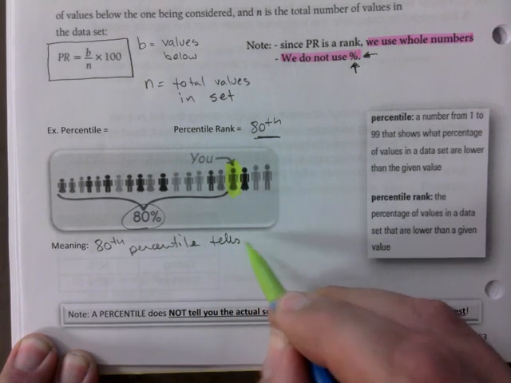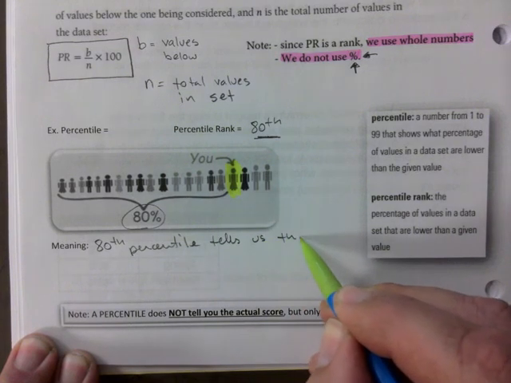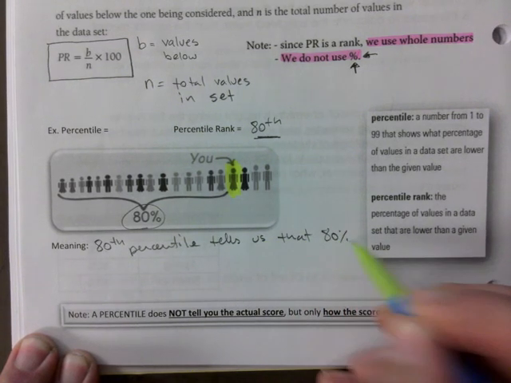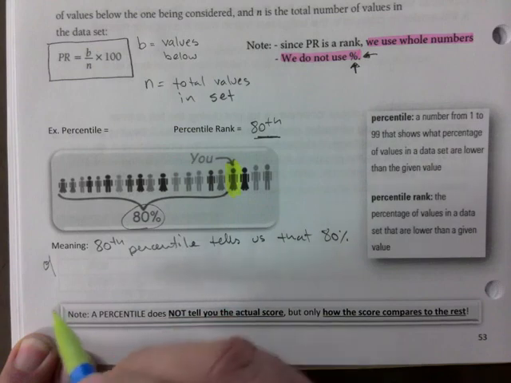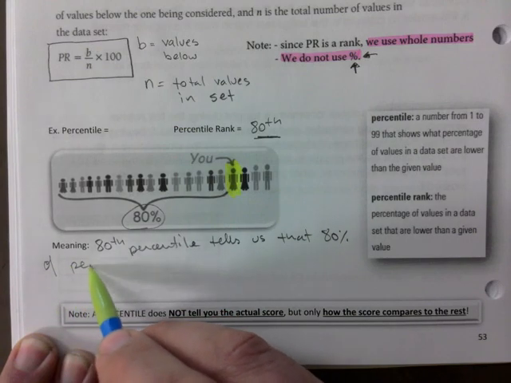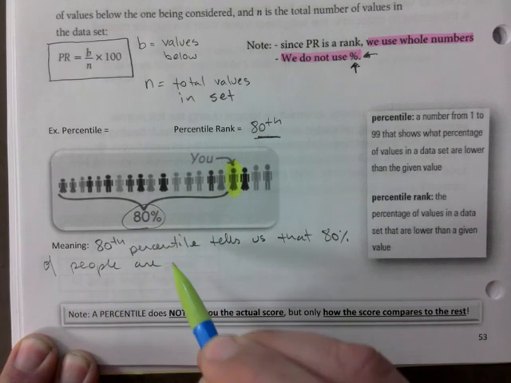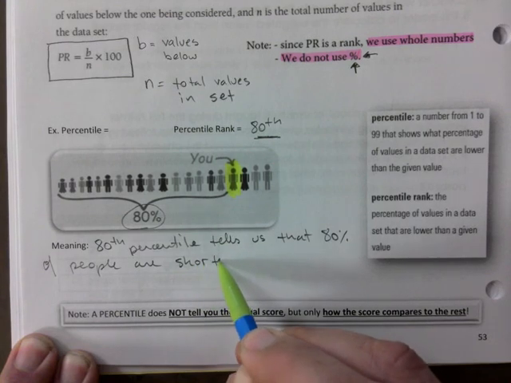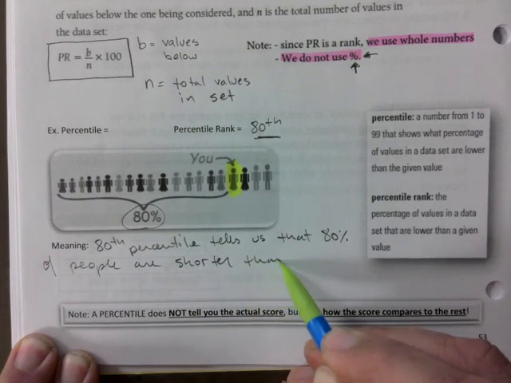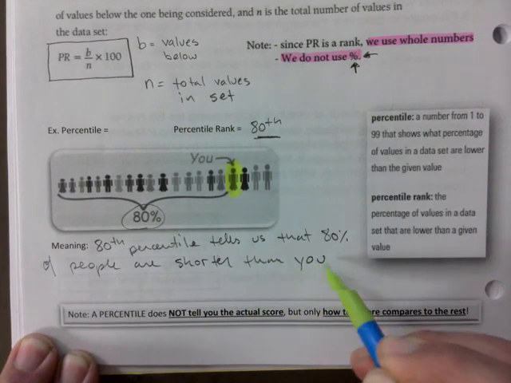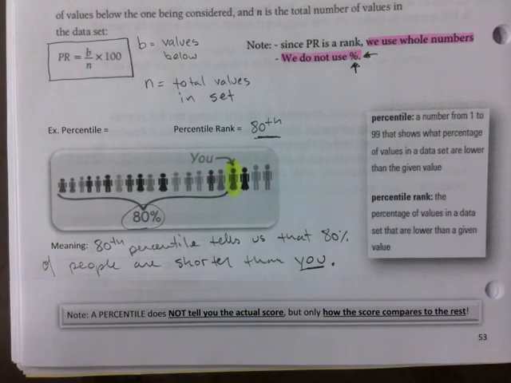So meaning 80th percentile tells us that 80% of people are shorter than you. So if your height is said to be in the 80th percentile, that means that 80% of the people on average are going to be shorter than you.